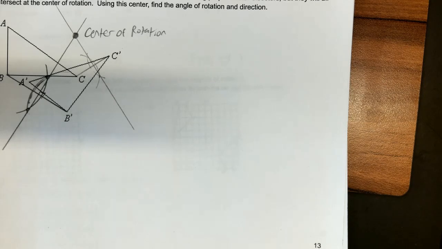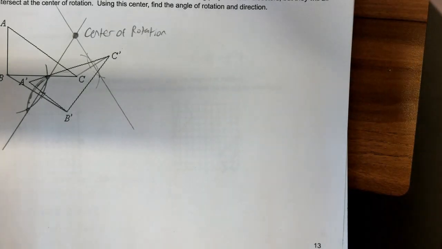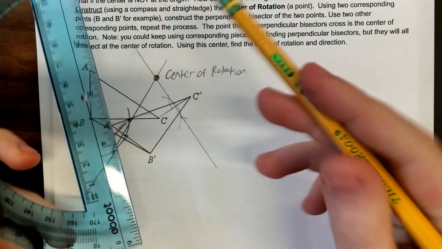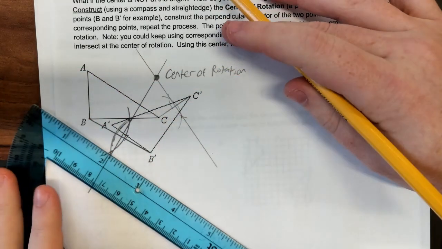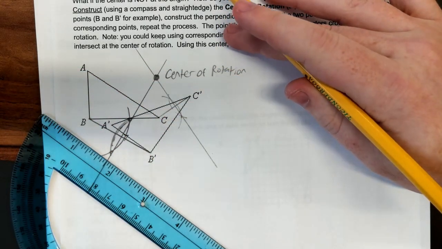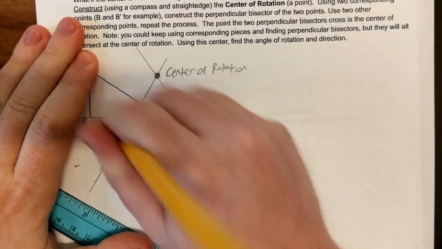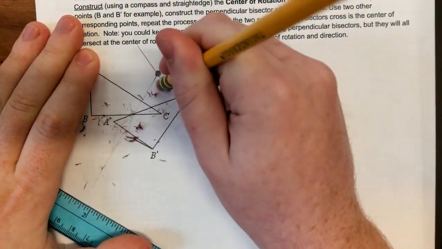However, if you want to find the angle of rotation, that's going to be a reconstruction of one of the constructions we did earlier. All you're going to do is figure out the angle between your center of rotation and one of your original points and its transformed point, the pre-image and the image. I'm going to erase all this so it's a little more clear to see, but realistically on a test you'd want to keep all of your construction work.